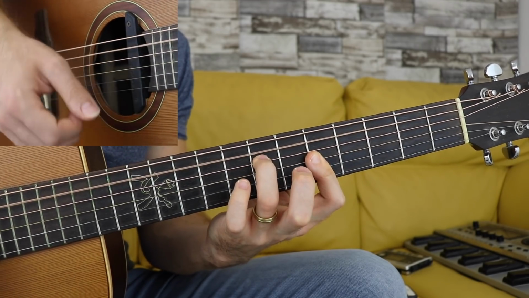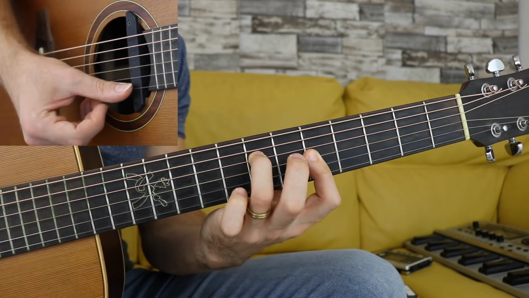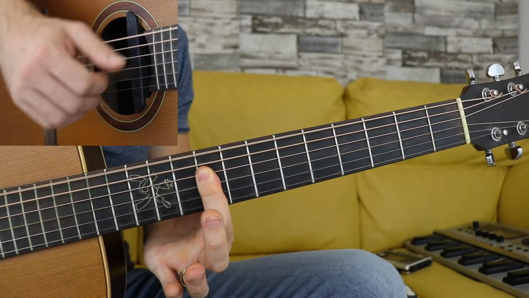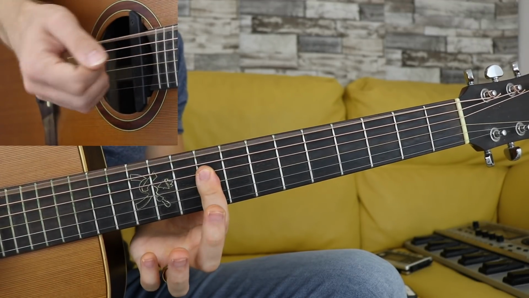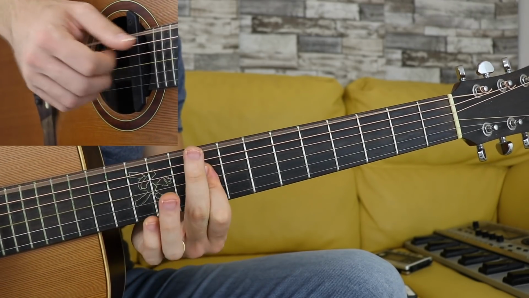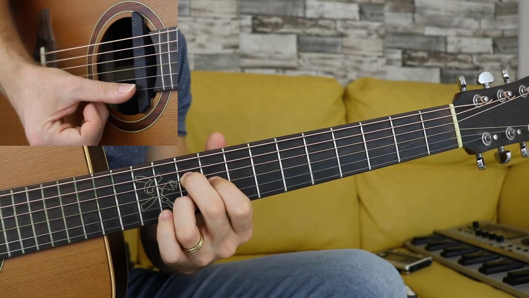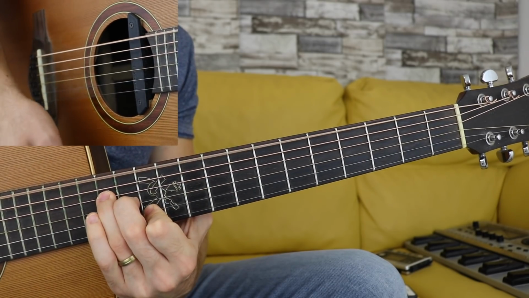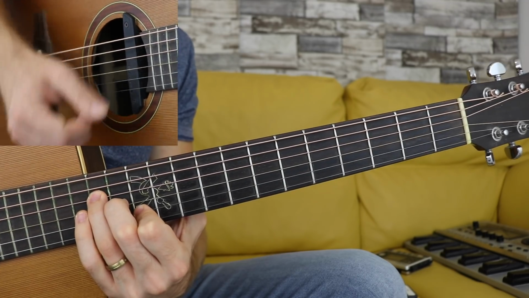An A minor triad here, D string fret number 7, G string and B string fret 5. E major triad here, D, G and B string fret number 9, and A minor triad, beautiful progression. So you have D string fret number 10, G string fret 9 and B string fret number 10. We finish with an E major chord here, 14, 13 and 12.